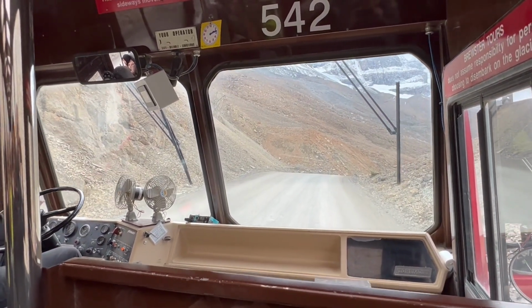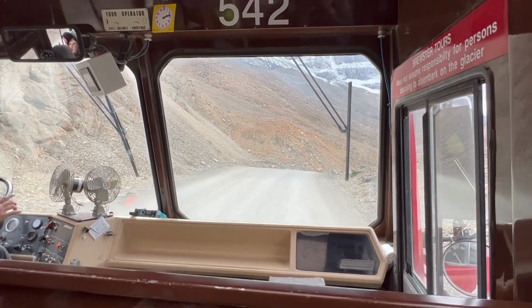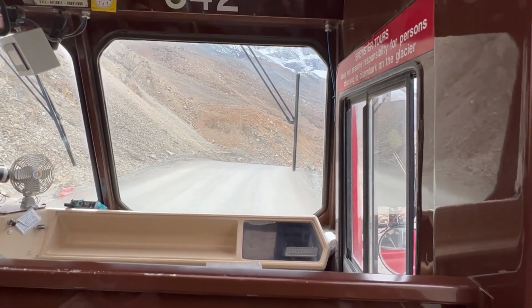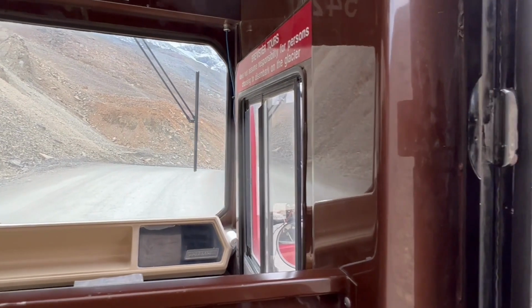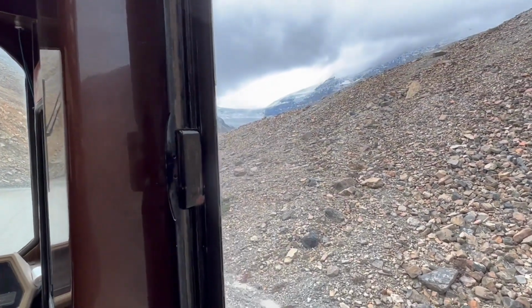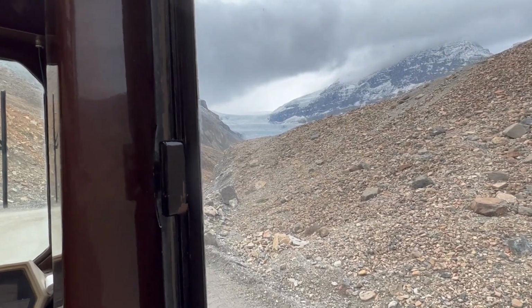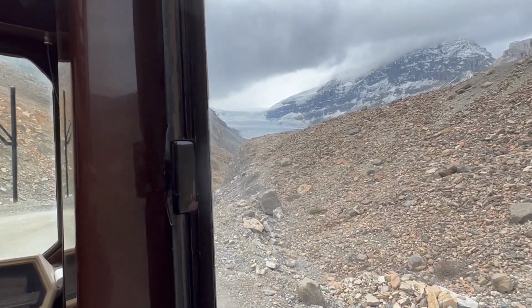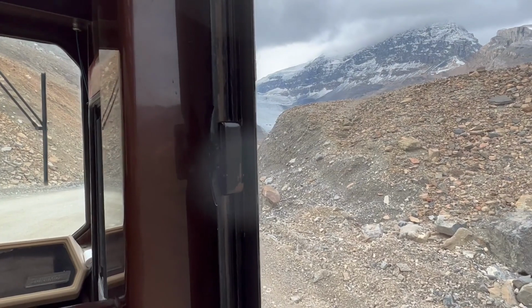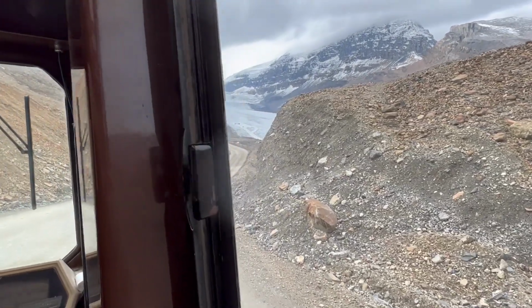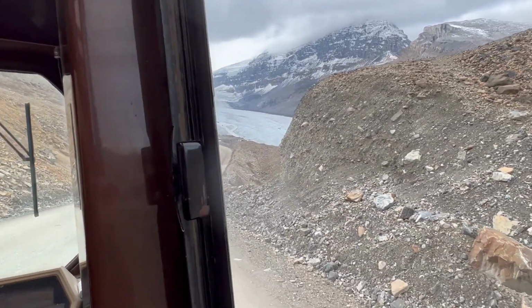Everyone, just in a few seconds when we pass this lateral moraine on the right hand side, you will be able to see our beautiful Athabasca Glacier. So once you see the glacier, I want everyone to repeat after me, okay? We're gonna say, ooh. There we go, 1, 2, 3. Ooh.